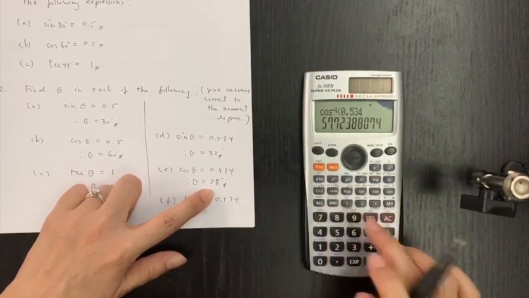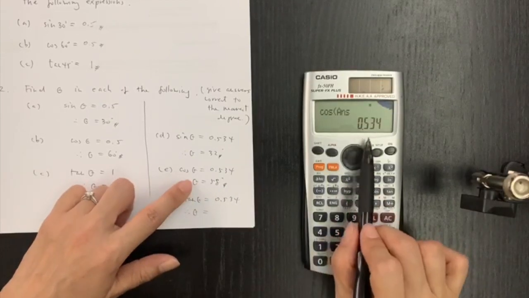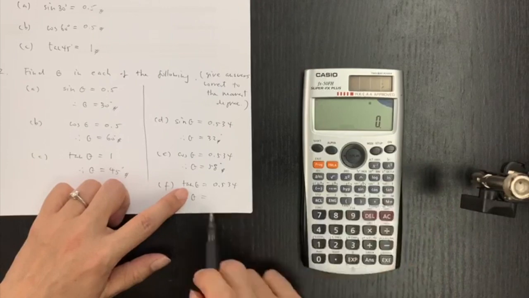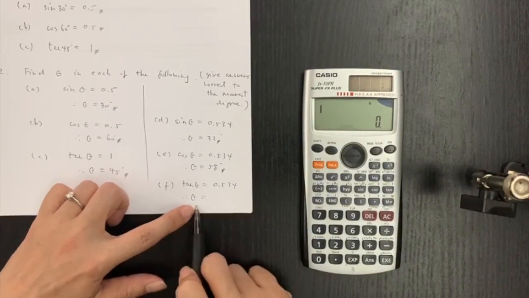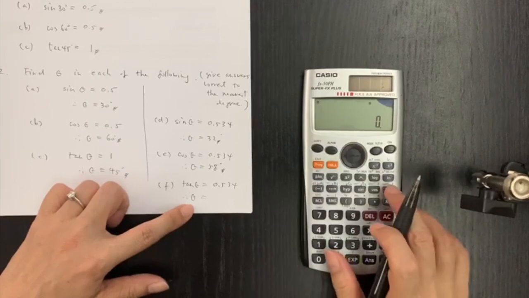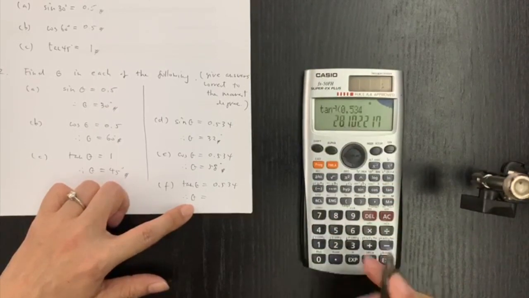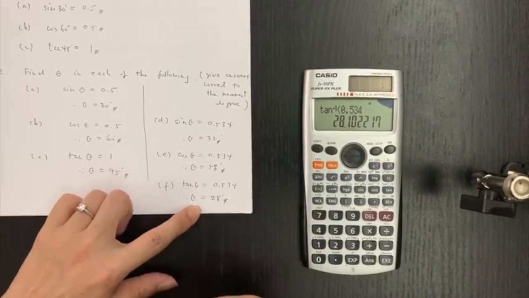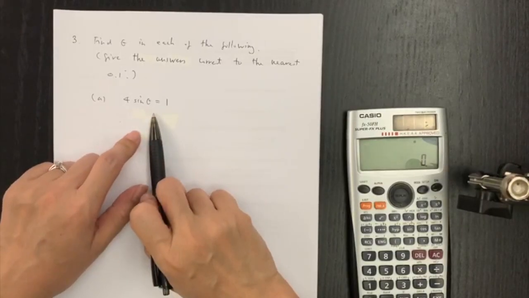Okay, you can double check. If I put cosine for this, yes, you can see we get the same answer. Okay, so tangent theta is equal to 0.534. So what would be theta? Shift, tangent, and then I put 0.534. Okay, so I get my answer, which is 28 degrees. Okay, let's do some more examples on that.